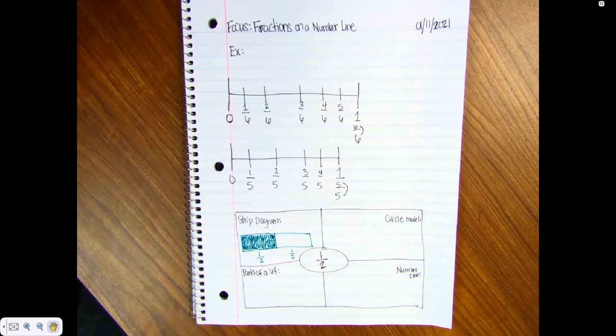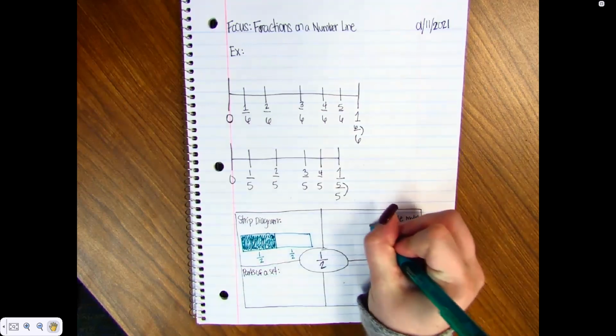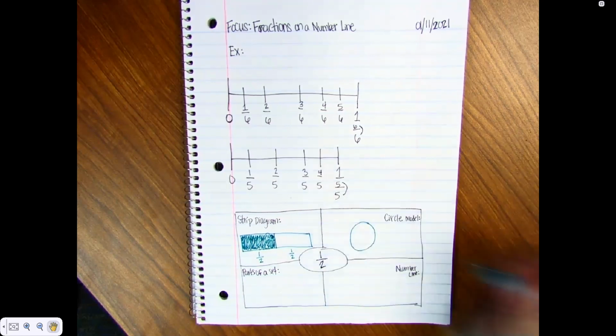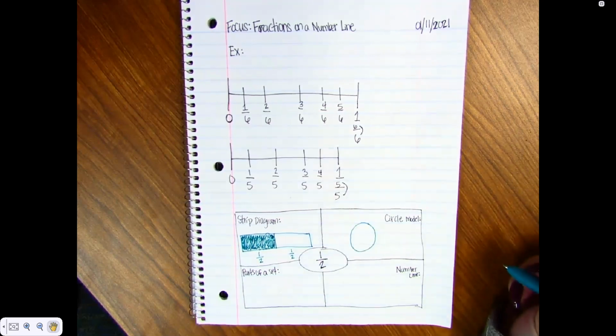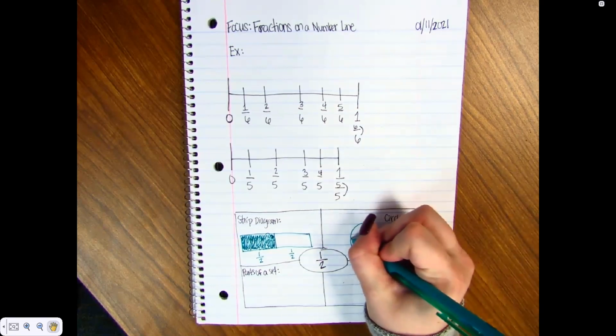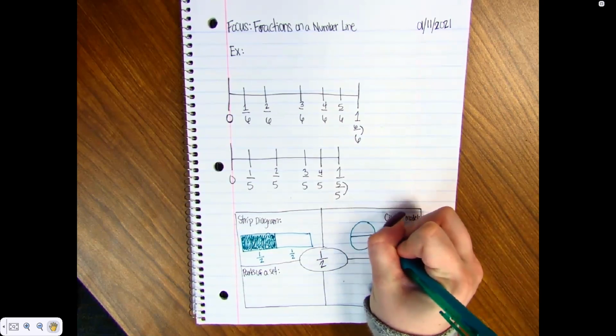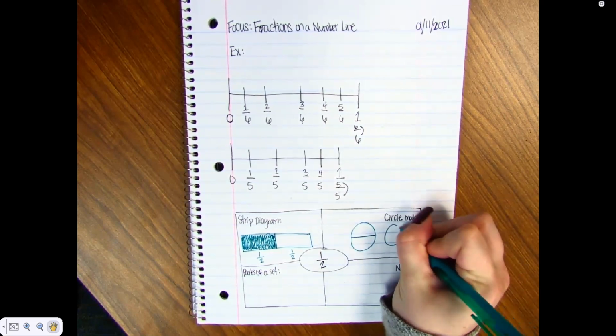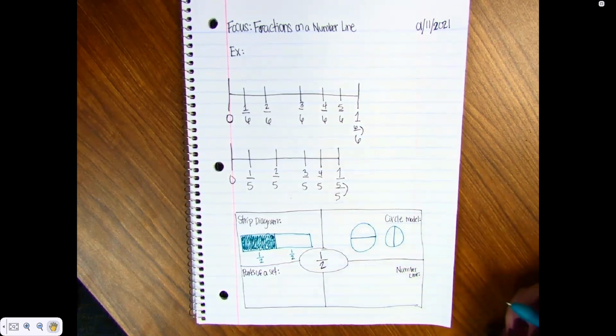All right, circle model. Kaysen, what do I need to draw for my circle model? What shape? A circle. And Kaysen, what should I do with my circle? Make lines. Okay, where should I make the line? In the middle. So for this one, you can either do it here or you can do it here. Both are considered 1/2.